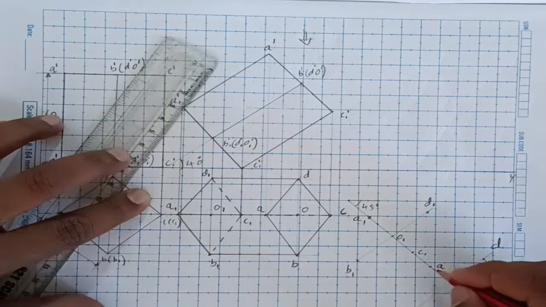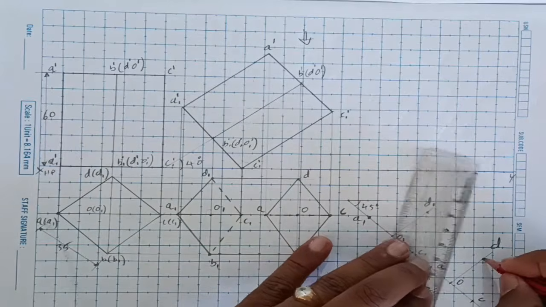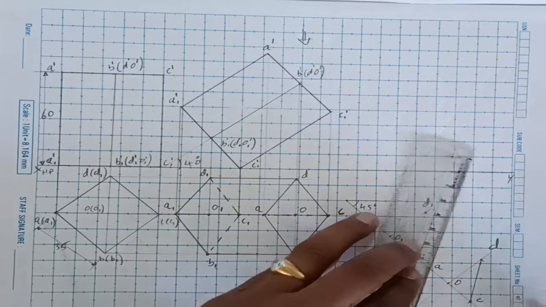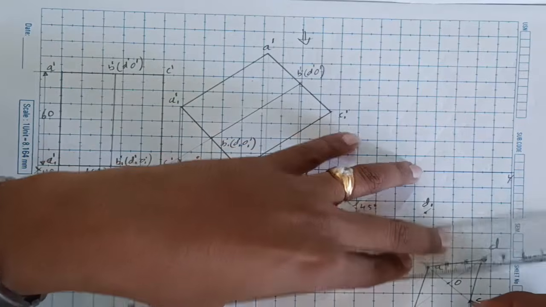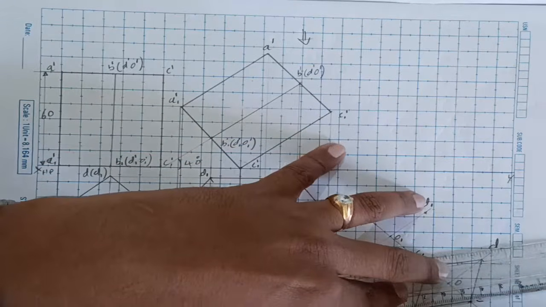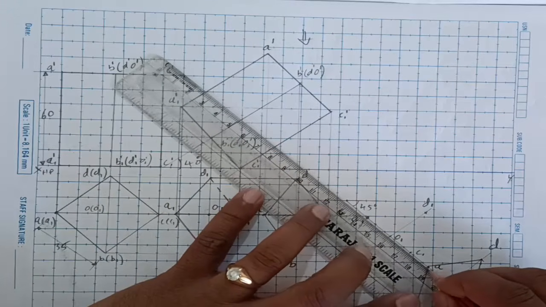First ABCD is visible, you can join those points ABCD visible, A to B, and the same way here. Make it visible, and then the borders and A to A1 are visible, you can join those.